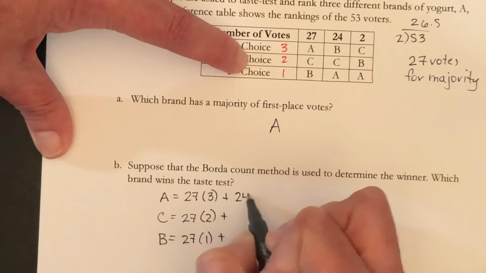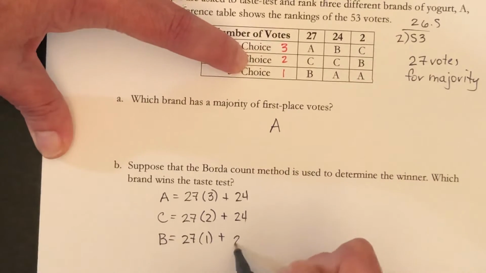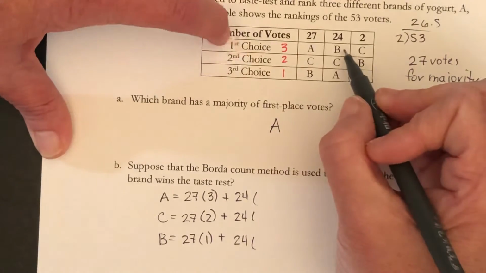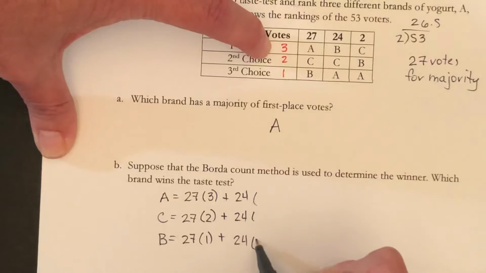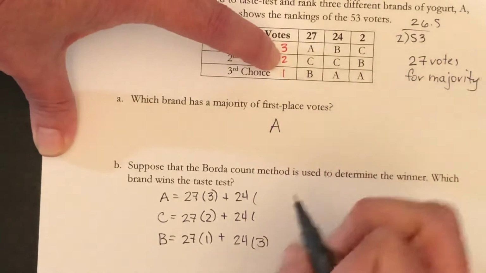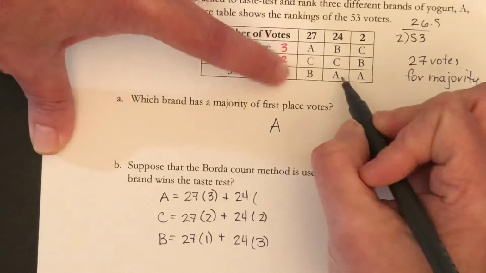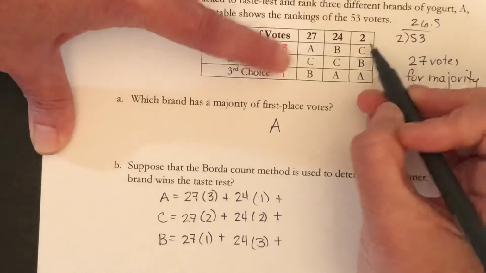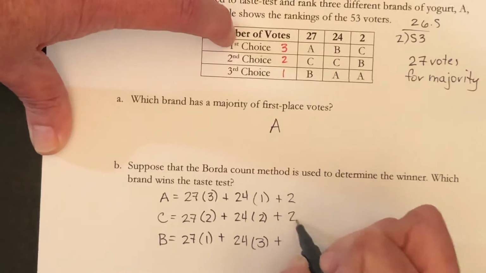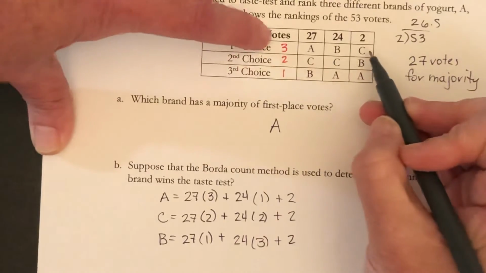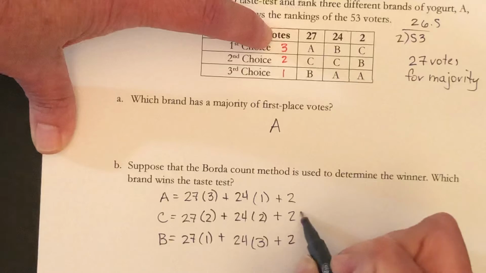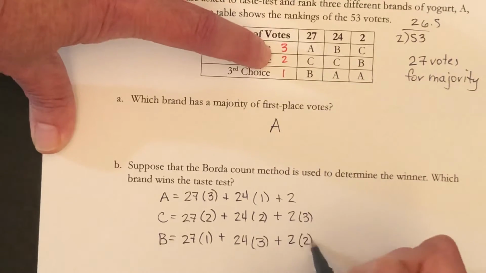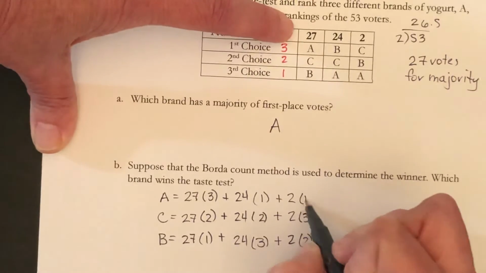And then 24 votes. All right, B gets 3 points, C gets 2 points, and A gets 1 point. And then for 2 votes, C wins 3 points, B wins 2, and then A receives 1.